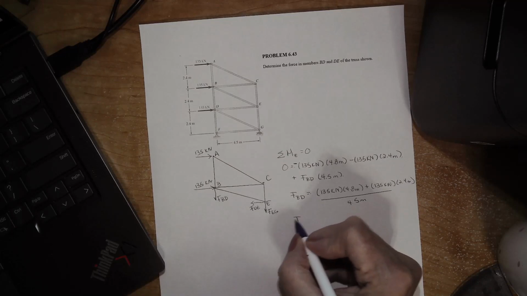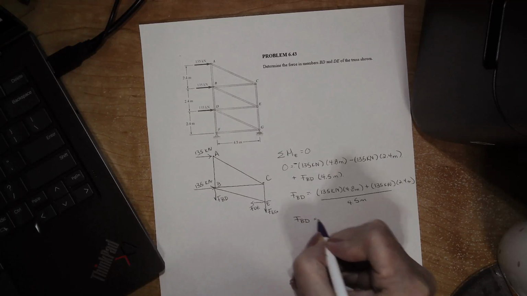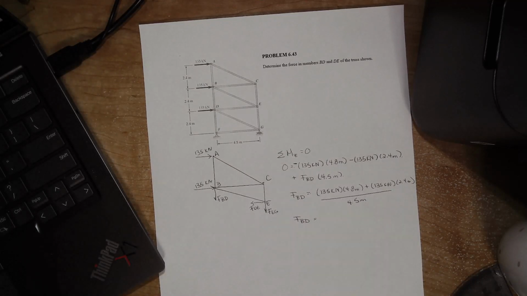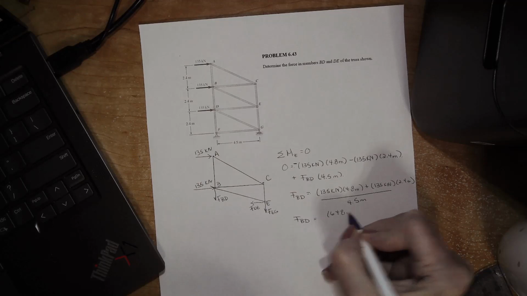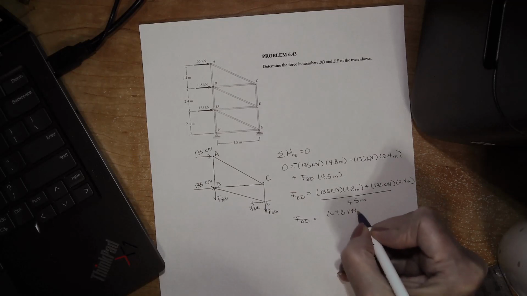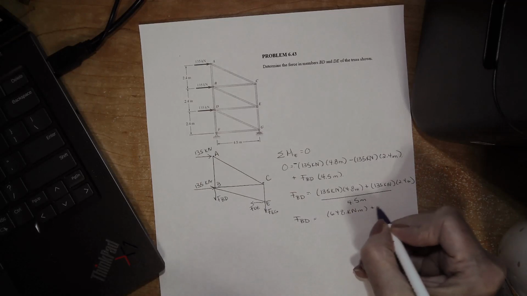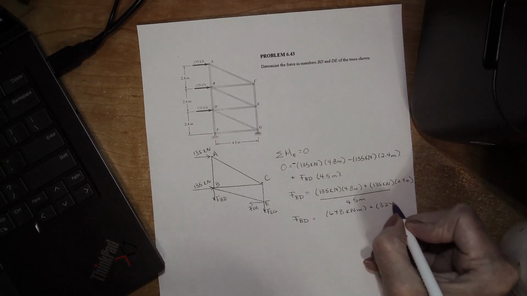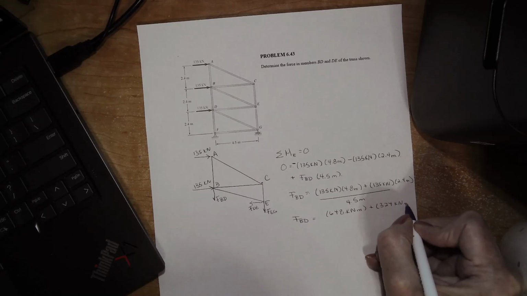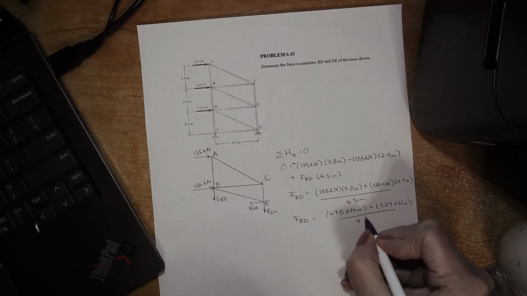We know F BD will equal 648 kilonewton meters plus 324 kilonewton meters divided by 4.5.